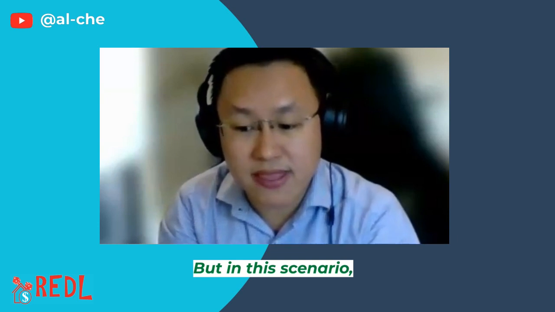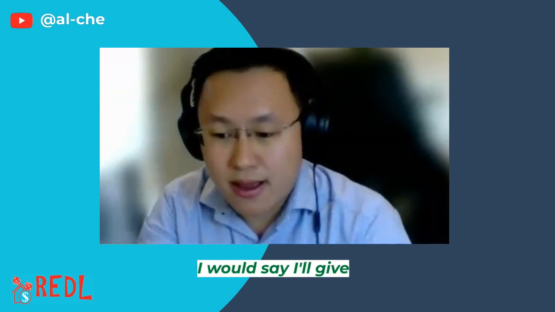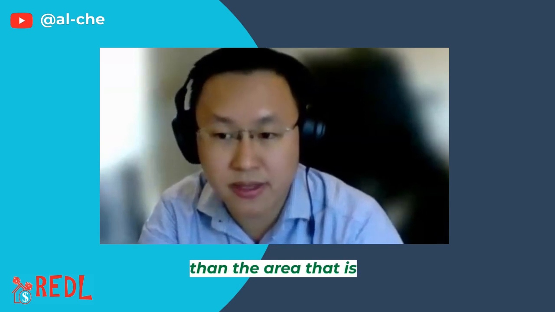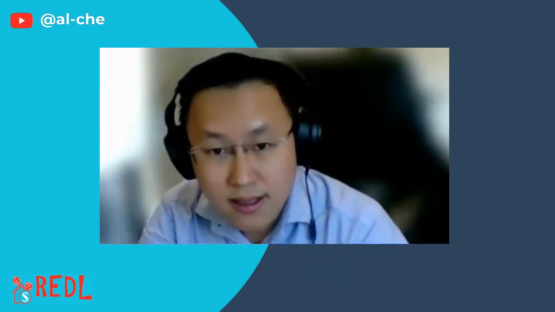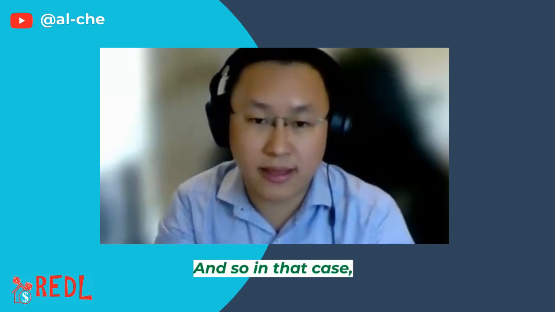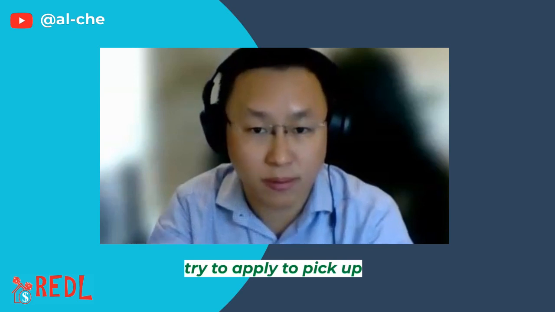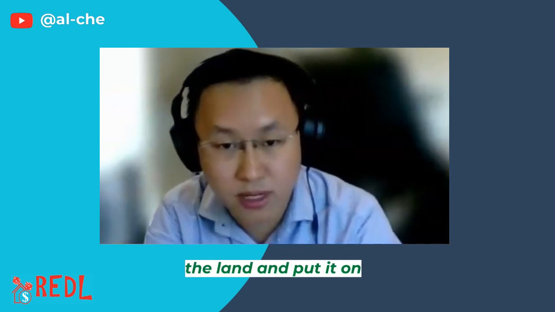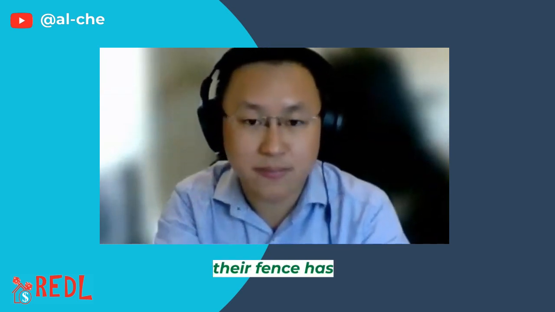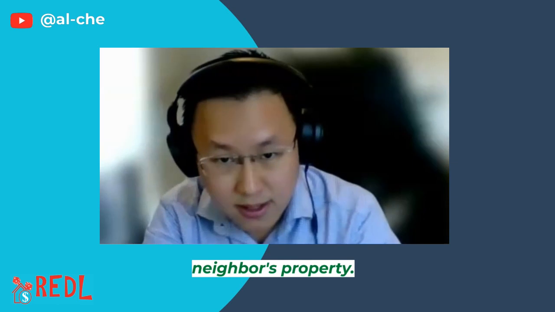I'll give you an example in a rural setting. So in a farmland, the fence is much bigger than the area that is shown on title. But then we also identified that actually the neighbor isn't affected because maybe there was a hiatus, a gap in between their boundaries. And so in that case the client can simply apply to take up the land and put it on the title. But then there will also be situations where, yes, you're right, their fence has encroached into the neighbor's property.